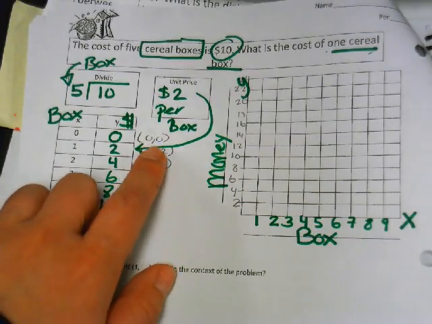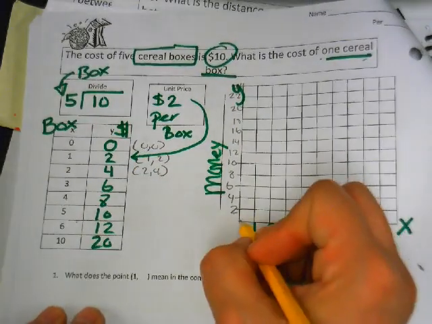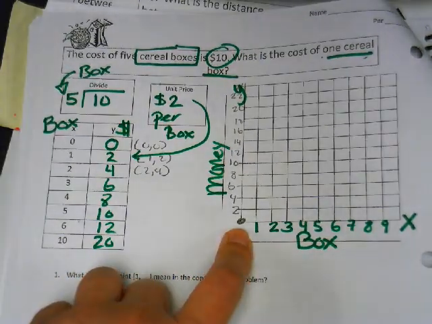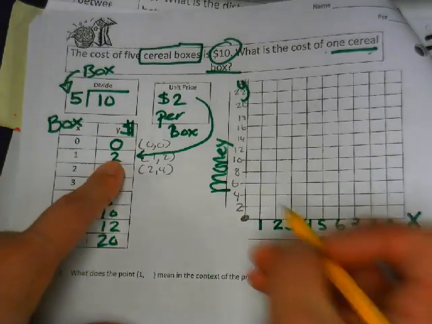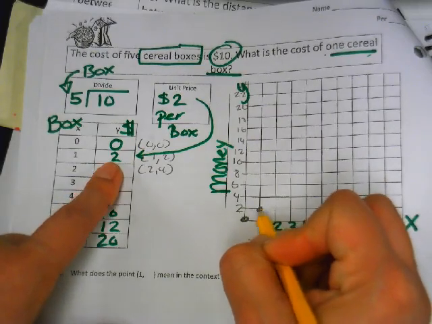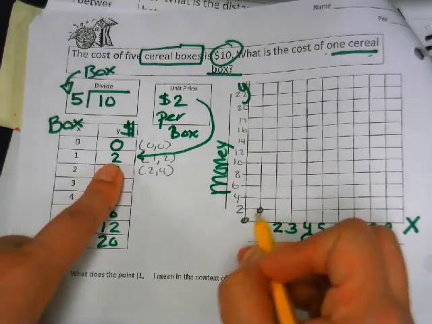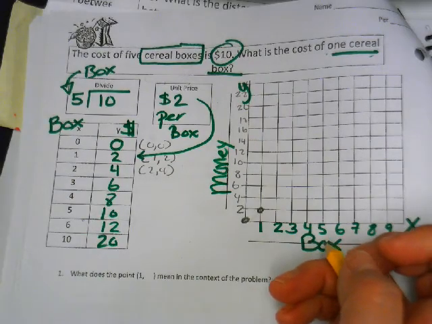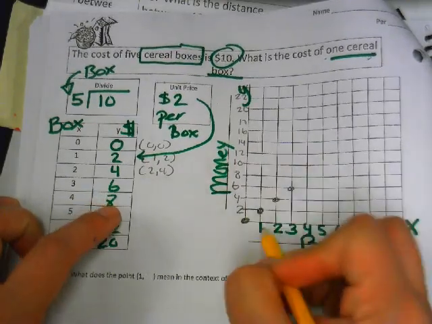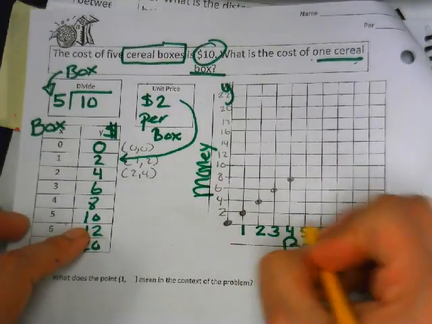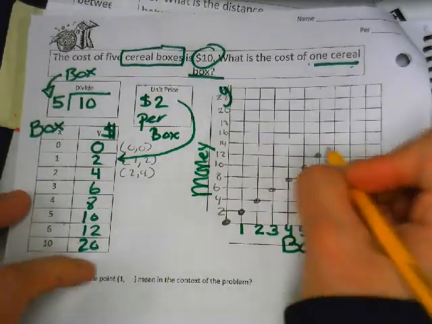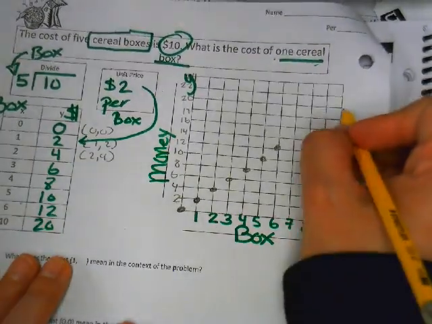So where's my first dot? 0, 0. Where is that? 0, 0. In 7th grade, that is the most important dot ever. Then 1, 2. So we go to X on 1, then go up to 2. That's the second most important dot in 7th grade. These 2 are the top 2 dots that you must know and understand. 2, 4, 3, 6, 4, 8, 5, 10, 6, 12, and 10, 20.